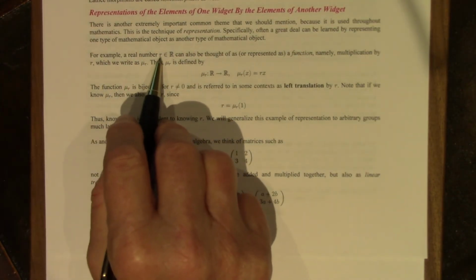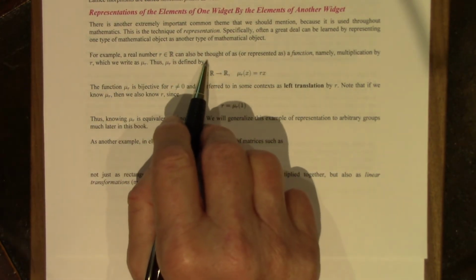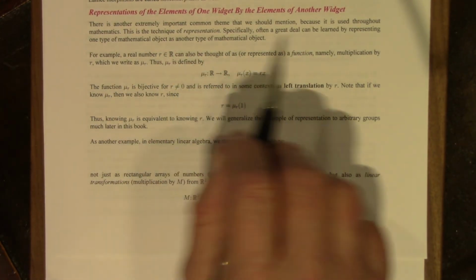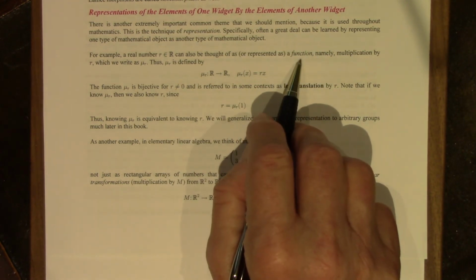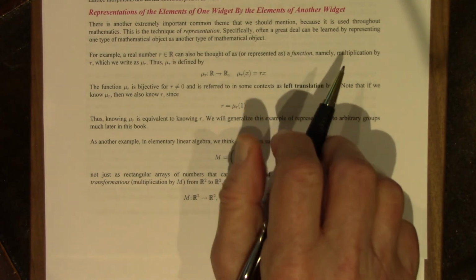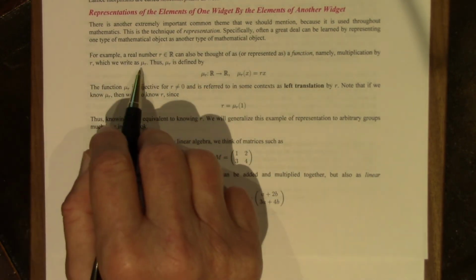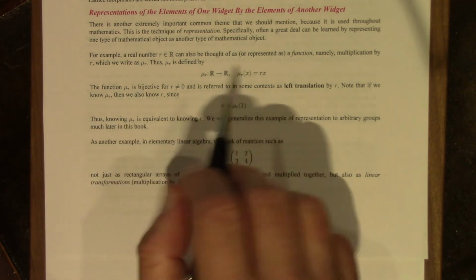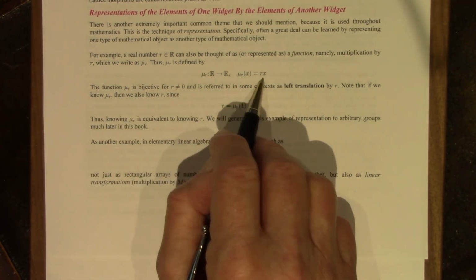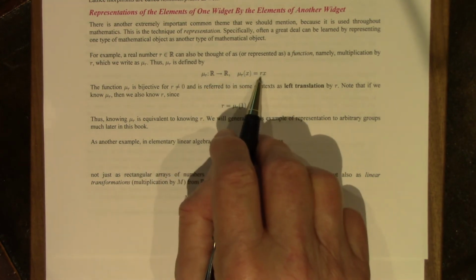A real number, little r, can be thought of not only as a real number, of course, but also as a function. So it can be represented as a function. And the function is multiplication by r, which I will denote by mu sub r. So this is what the function looks like. It's a function from R to R, and it is multiplication on the left by r.